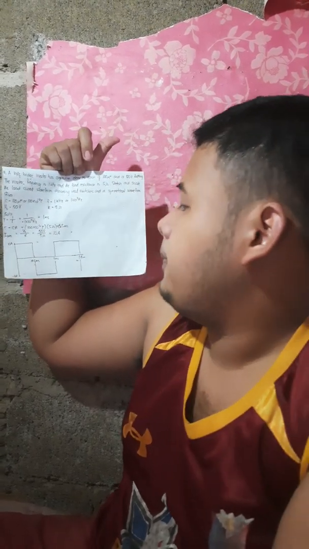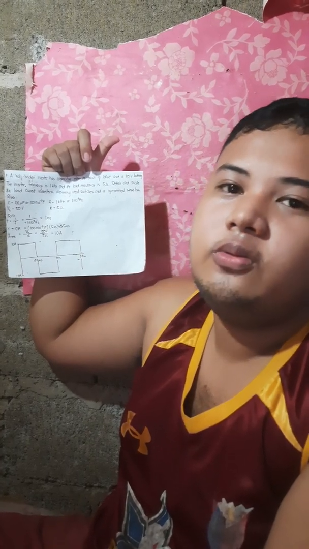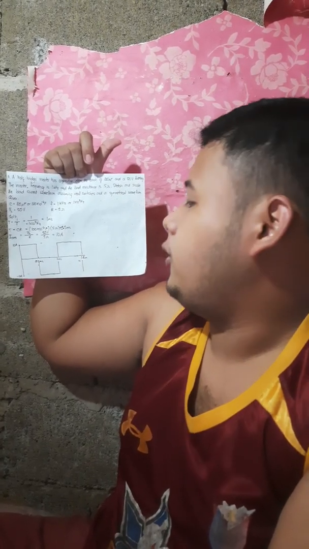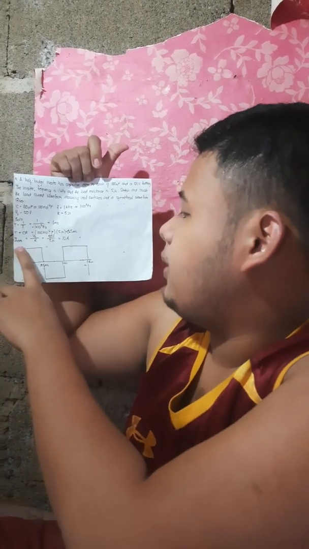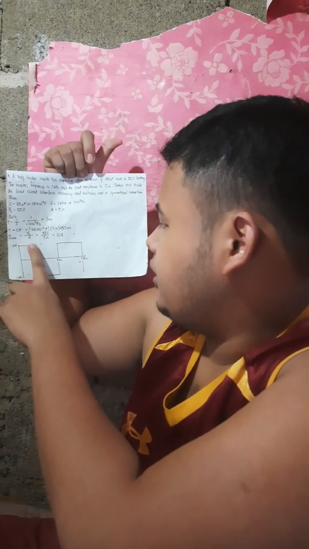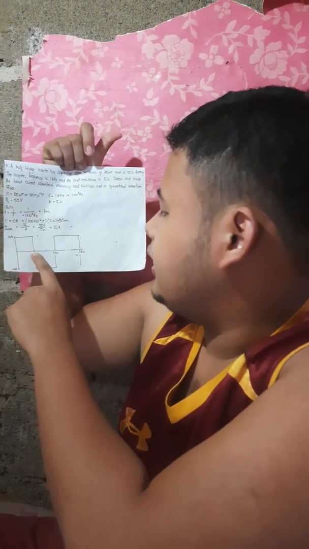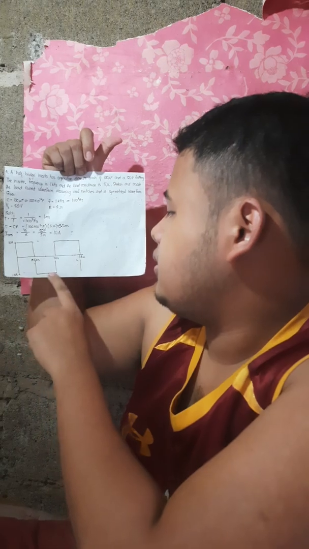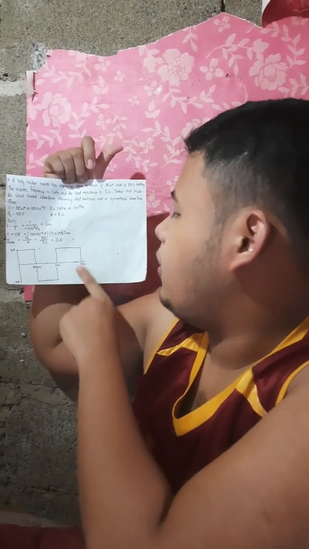Since we got the corresponding values, we can now sketch the waveforms. So we got the 10 amps. From 10 amps it goes here for 0.5 milliseconds and then goes down to negative 10 amps, up to 1 millisecond. And so on and so forth.